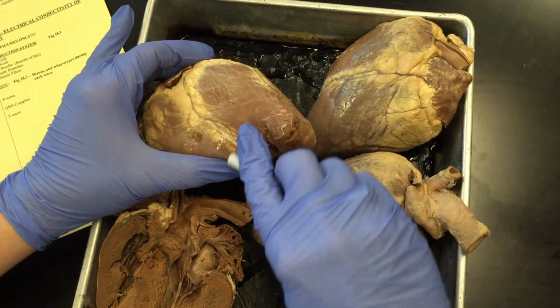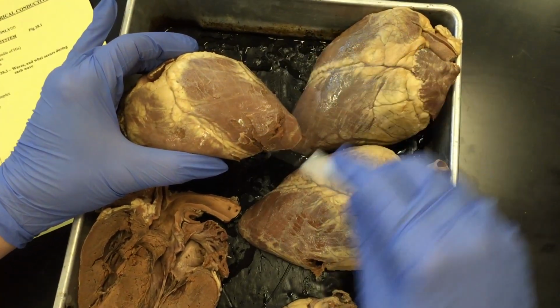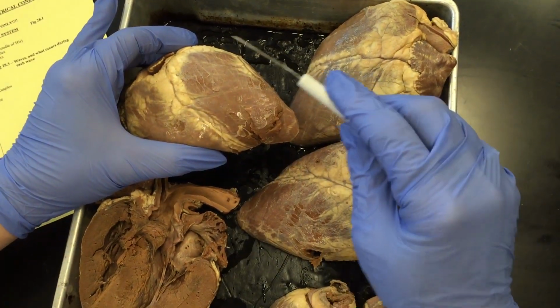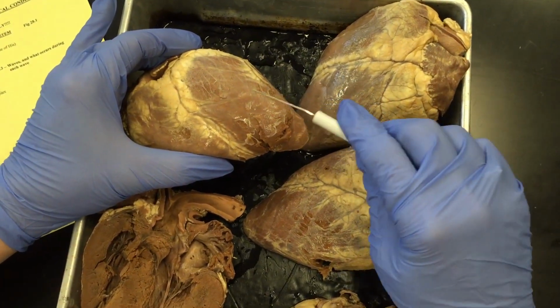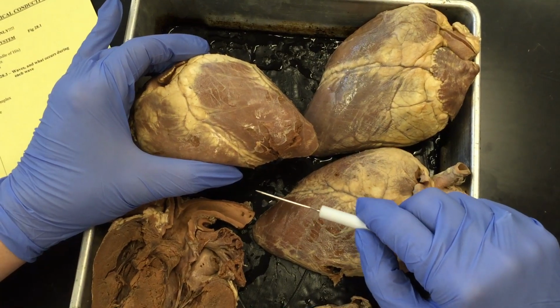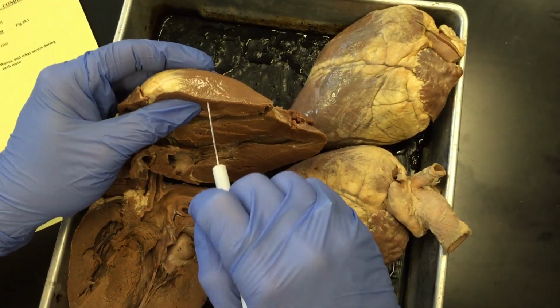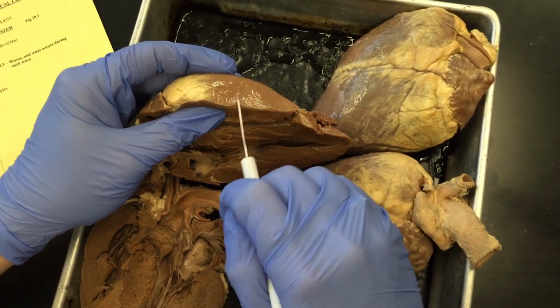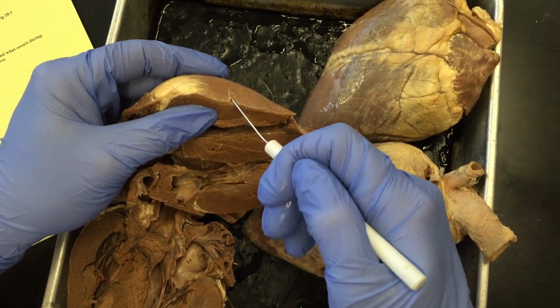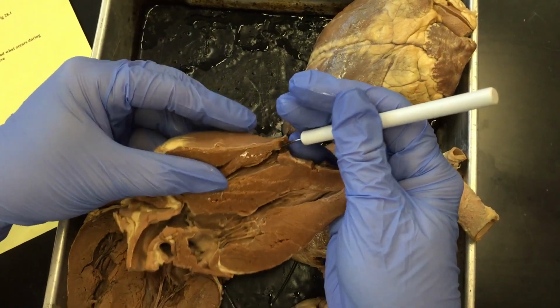On the surface of that would then be serous fluid, and then I'd have the fibrous parietal portion of the pericardium over that, and that would make up my pericardial sac. If I turn this heart over, my layers are going to be the epicardium right here, because epi means upon.